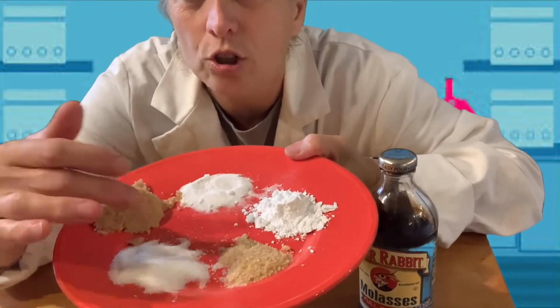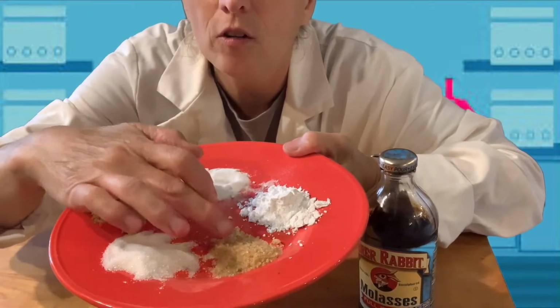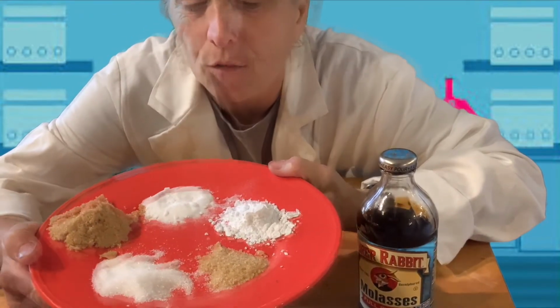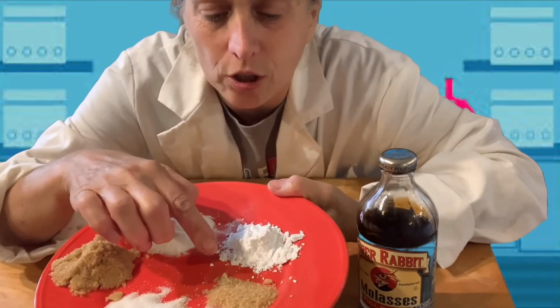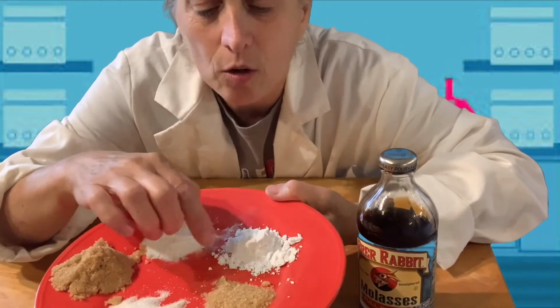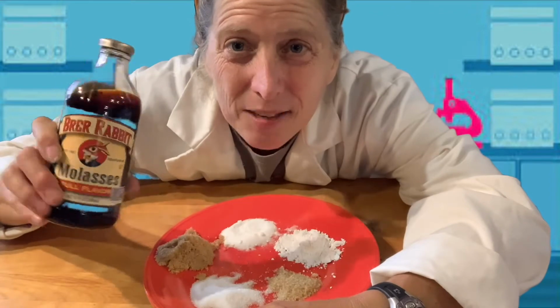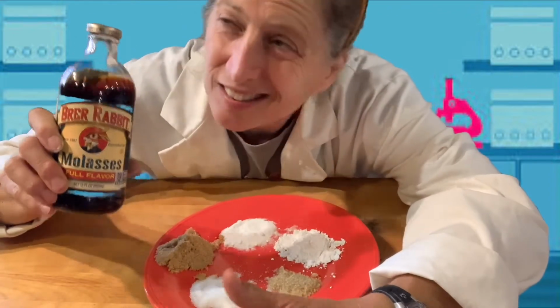Just regular old sugar. This here is turbinado sugar. It looks a little bit like brown sugar, but it's not. It's different. And this here is powdered sugar. It's sugar with cornstarch. We use this a lot in frostings and such. It's very fluffy. See?